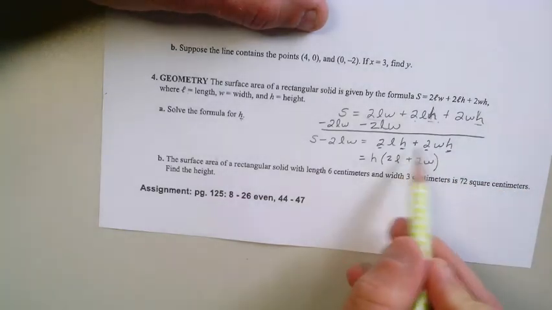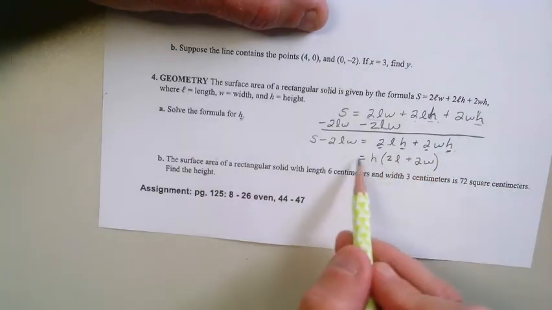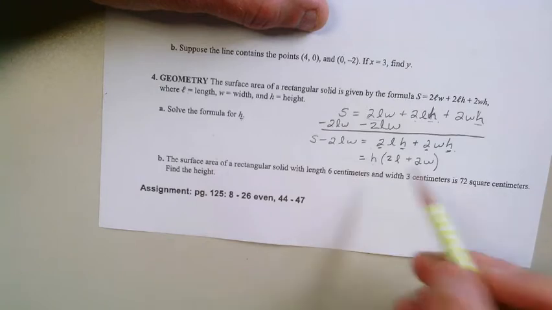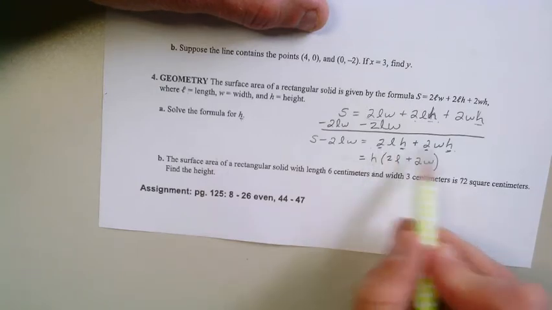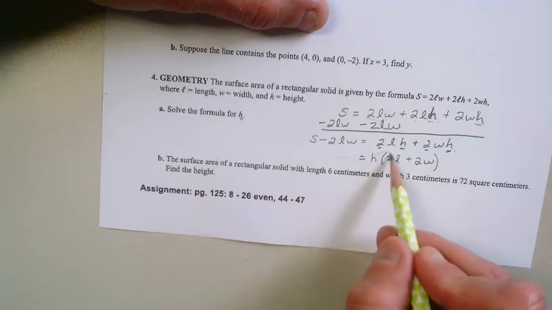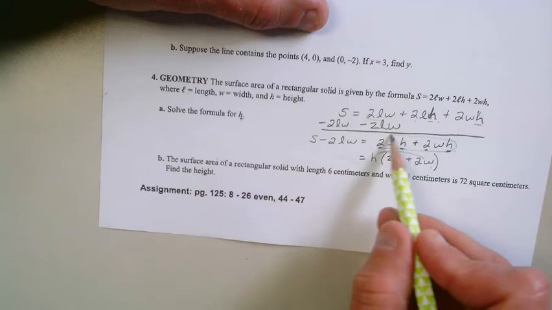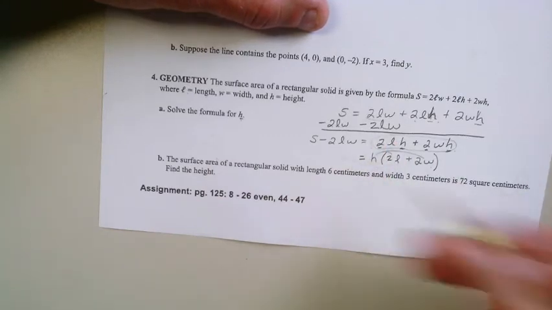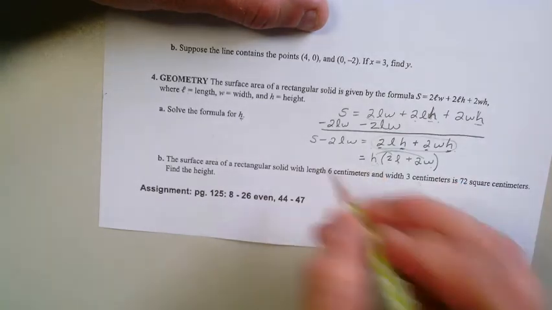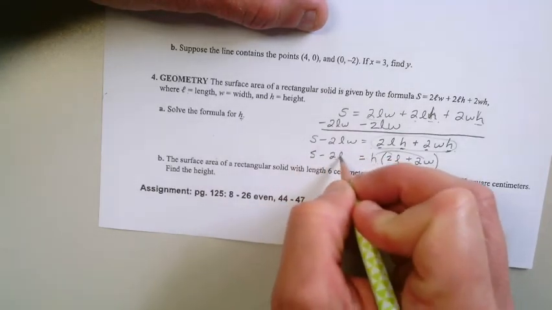So if I go ahead and divide each of these terms by H, pull him out, put him out here, H times 2L plus 2W gives you the same expression. If I was to redistribute this back into the parentheses, I would get this same expression right here. So I've just what we call factored him out. I pulled him out, put him right there. Now the other side just remains the same for now.